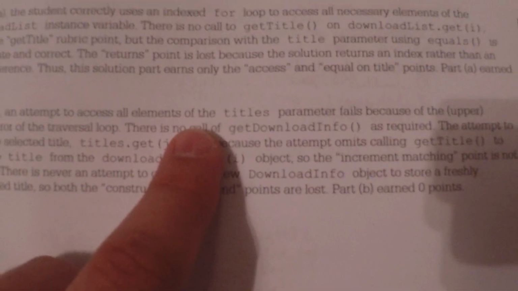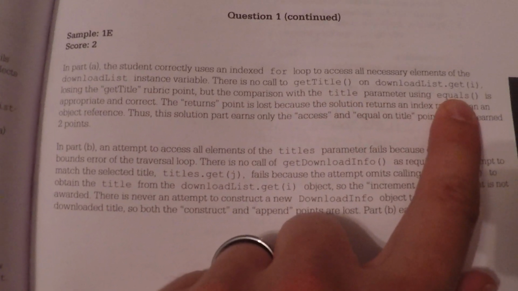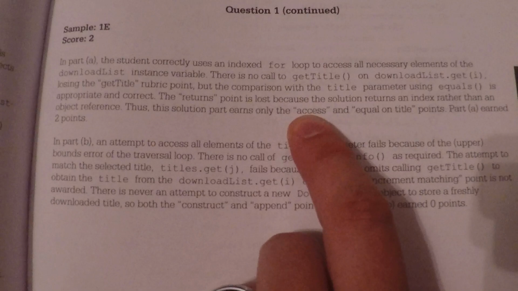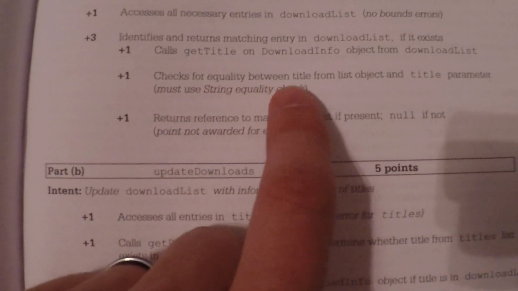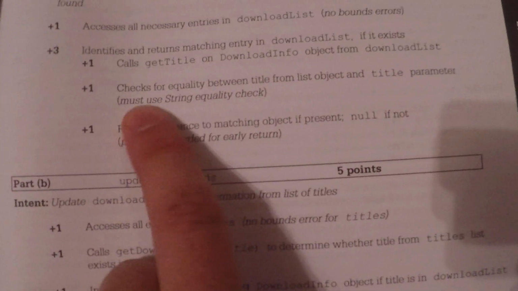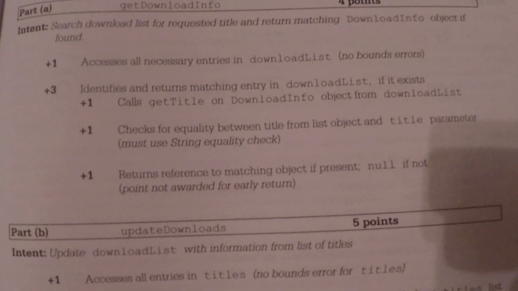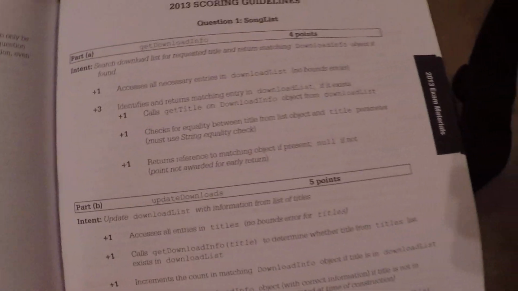So they got 2 points because they did a comparison properly using equals against title. Okay, and they got the access without bounds errors, and the equals on title means that they accessed all necessary entries in the list with no bounds errors. So that was 1 point, and then checks for equality between the title object and the title parameter using string equality as a check, and they did that, so they got the points. Granted, they didn't get 4, but in this question alone, they got half the available points just for doing those 2 things. Okay, so let's go look at another one.